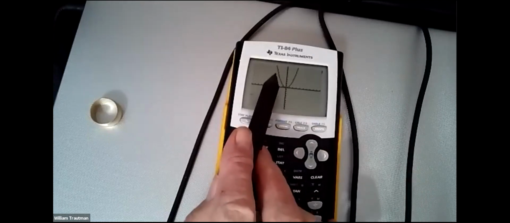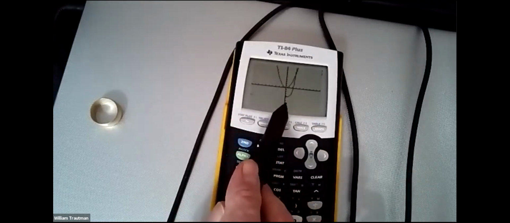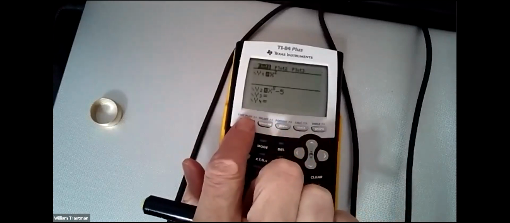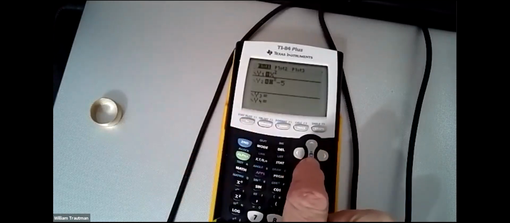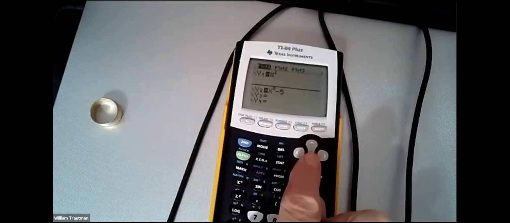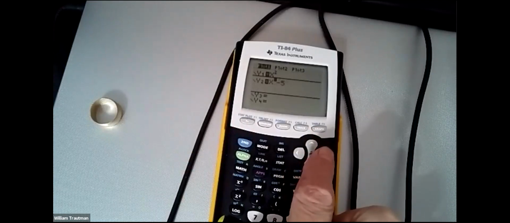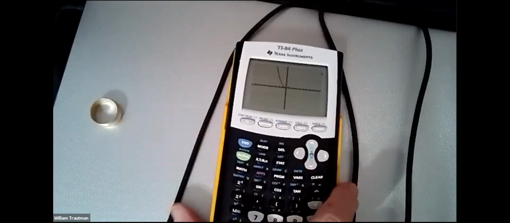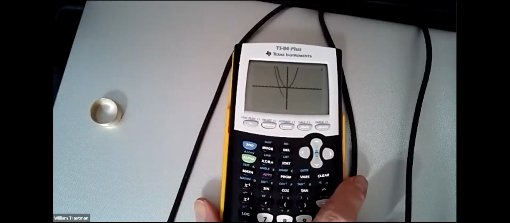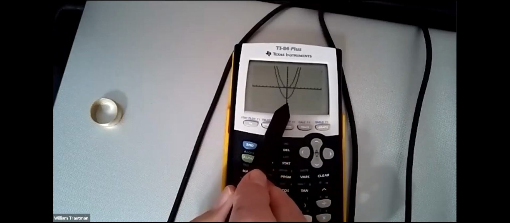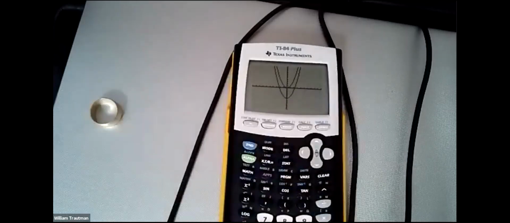A minus 5 lowers the graph. There's the original, and there's the minus 5. It's the same graph, it's just lowered 5 spots. So that's kind of important.